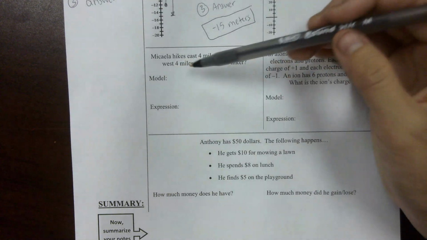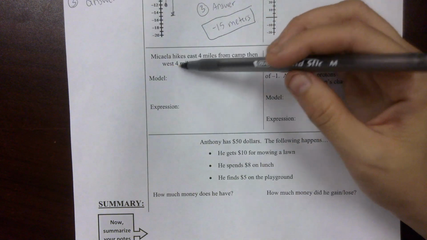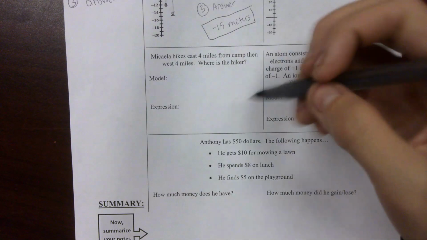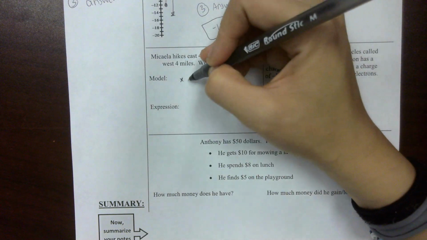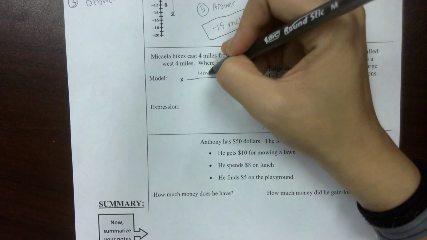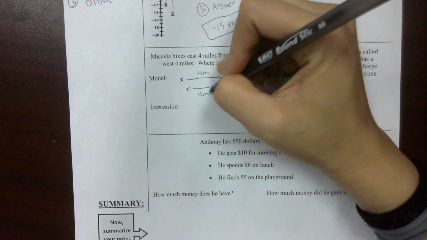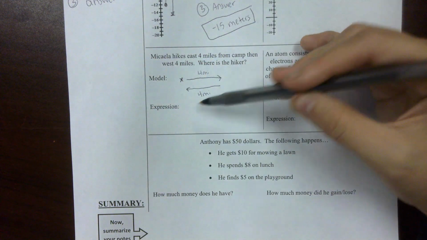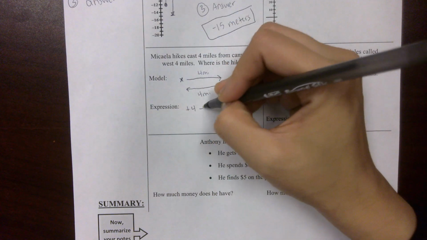Okay, Michaela hikes east 4 miles from camp and then west 4 miles. Where is the hiker? So we started here at base camp, right? X marks the spot. She went east 4 miles, and then she went west 4 miles, right? So here's our model. Our expression is going to be plus 4 miles minus 4 miles.